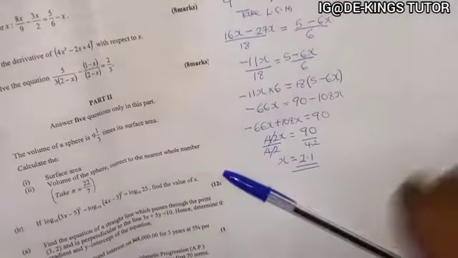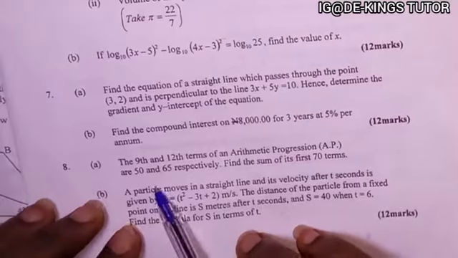Sequence and series, we have done a video on that. Let's see some questions on sequence and series. That may likely come out. Sequence and series, it has sequence and series here.